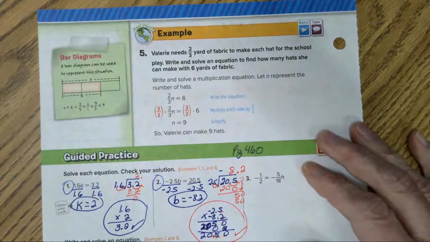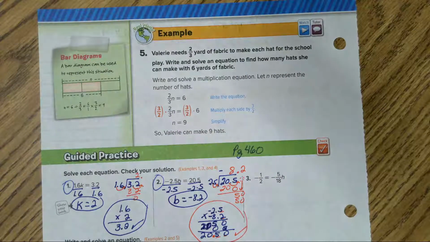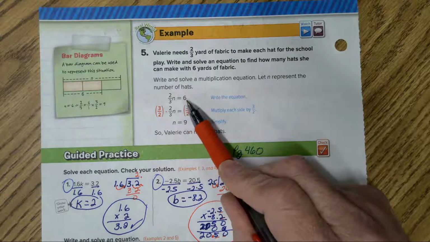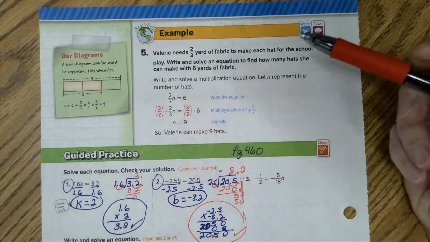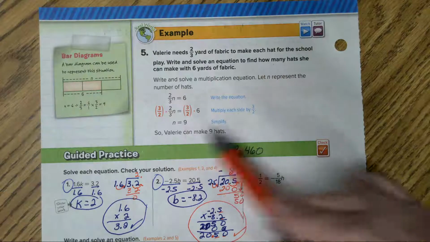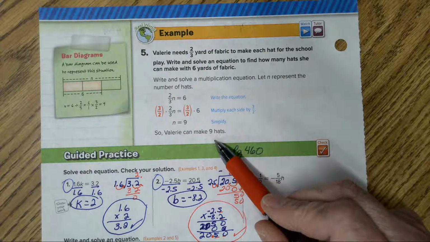And we're going to look at example number 5. In example number 5, it says, Valerie needs 2/3 a yard of fabric to make each hat for the school play. Write and solve an equation to find how many hats she can make with 6 yards of fabric. All right, they have it here. 2/3 times n equals 6. To solve, you multiply both sides by the reciprocal, 3/2, and you get the answer n. She can make 9 hats.